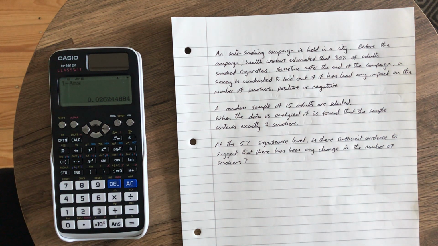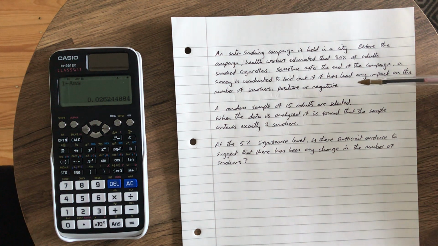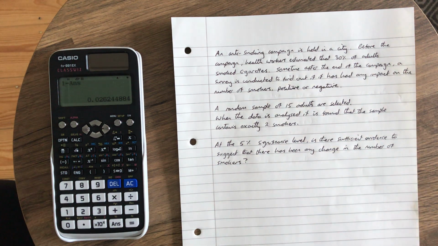Before the campaign, health workers estimated that 30% of adults smoke cigarettes. Sometime after the end of the campaign, a survey is conducted to find out if it has had any impact on the number of smokers, positive or negative. So already we can see a bit of a clue here that this is going to be a two-tailed test, because they're not looking at either an increase or a decrease in the number of smokers. They're interested in any kind of change, whether that's positive or negative.